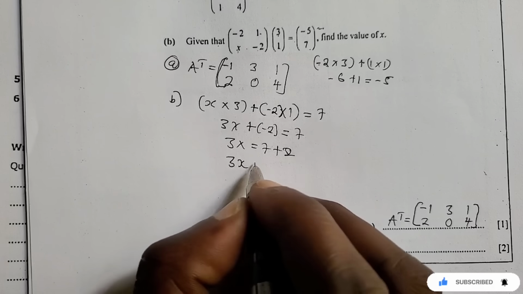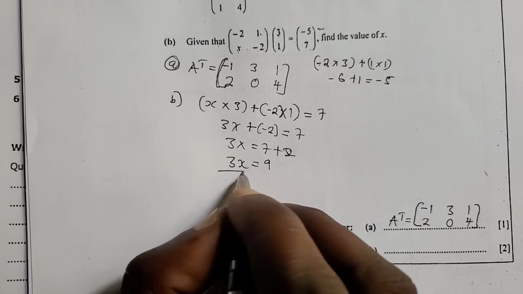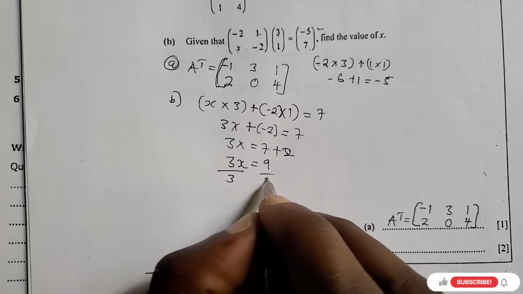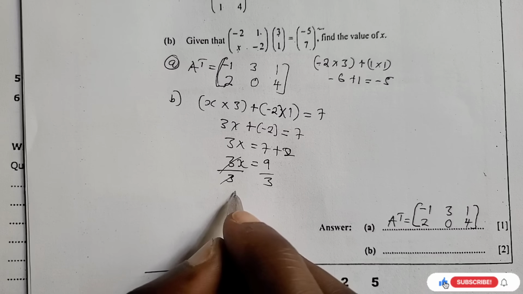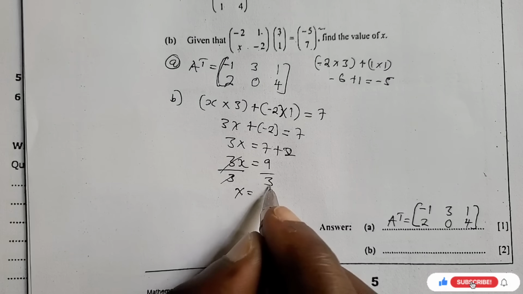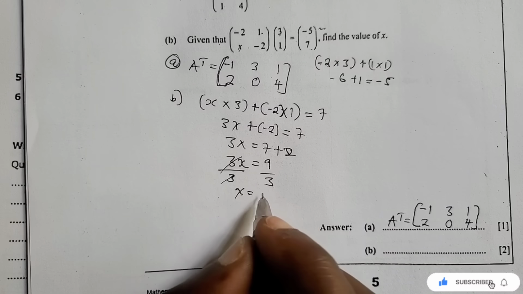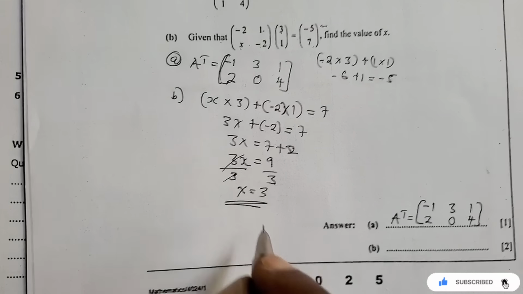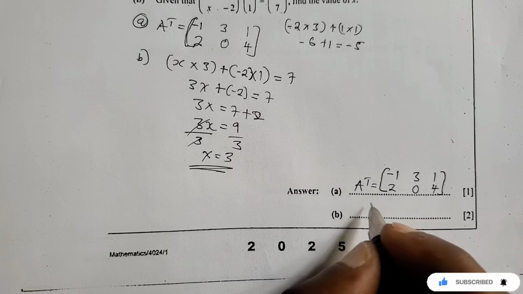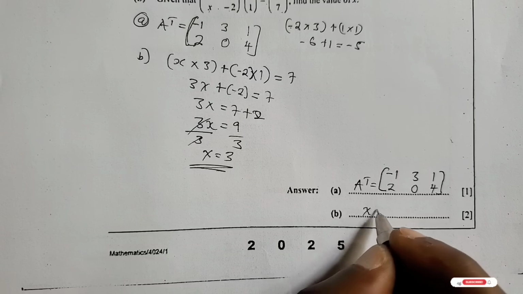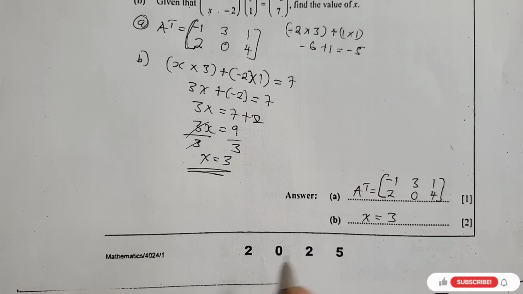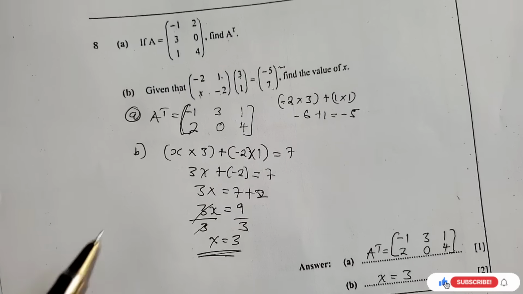So 3x, 7 plus 2 is 9. So over 3, over 3. Therefore the value of x is equals to 9 over 3, which is 3. So x is equals to 3. So here you can write your answer as x is equals to 3. Now, can you prove that x is 3? Let's try.